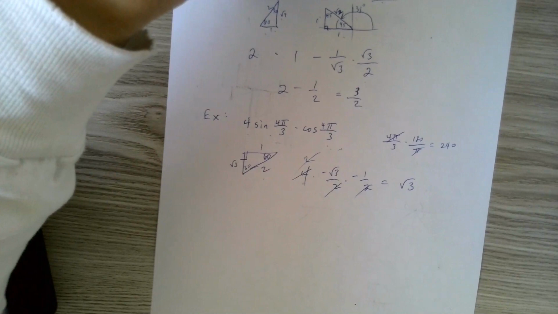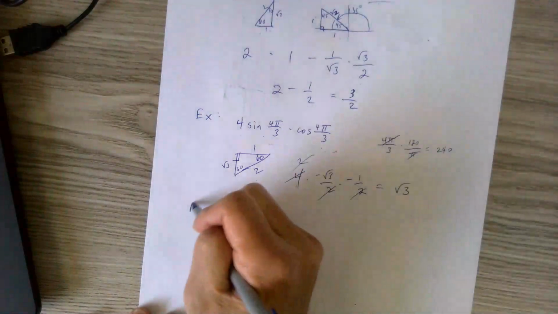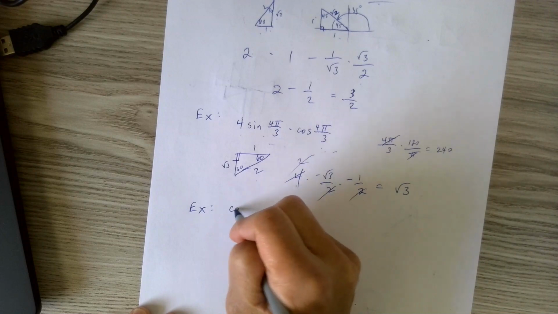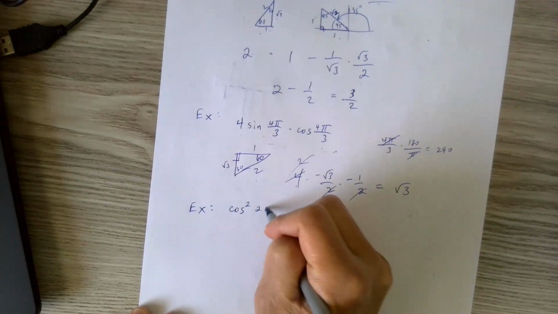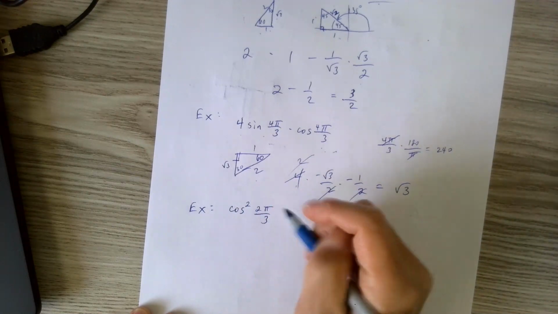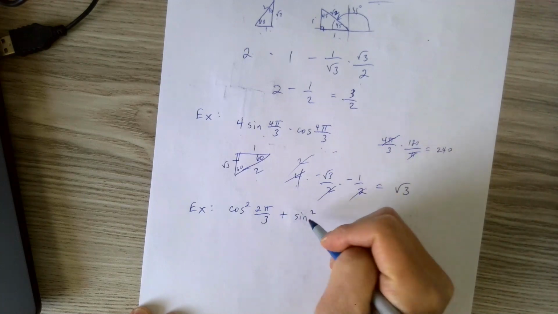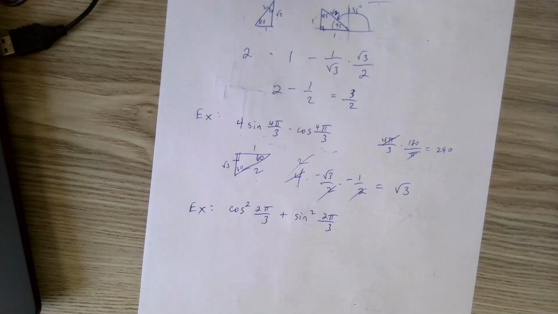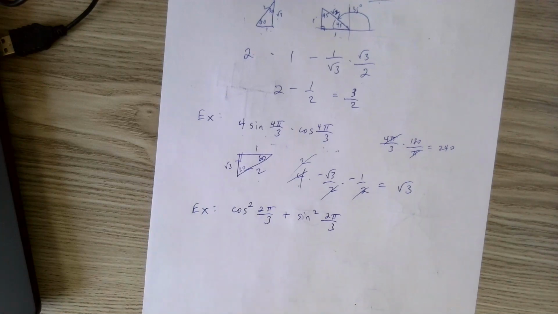Okay, final example. Okay, if you've had some trig, you already know what the answer is. But I'm going to work this out the long way, then I'll go back and talk about the identity that is illustrated here.